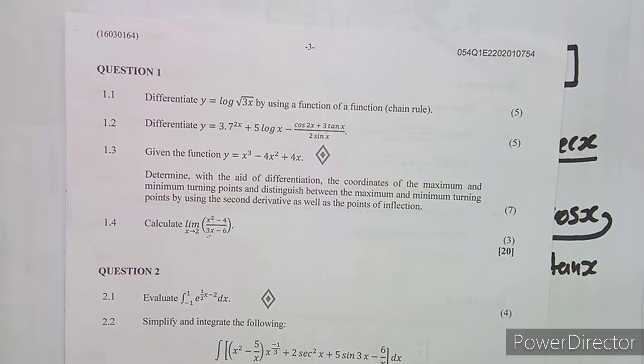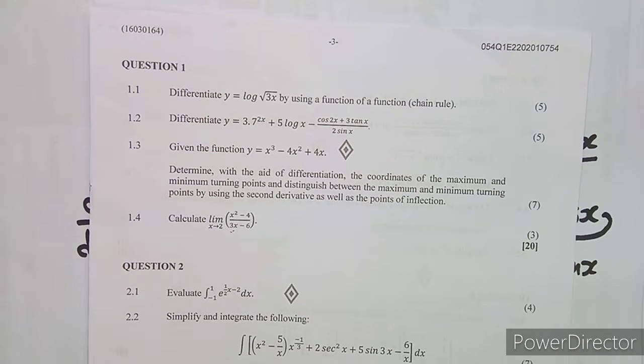Okay, then now on the applications of the derivatives on 1.3, these are applications of derivatives where we can be asked to determine the maximum and the minimum turning points.